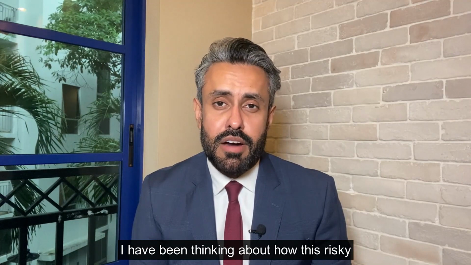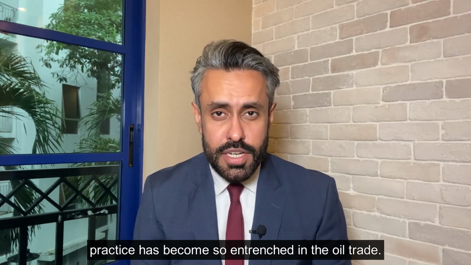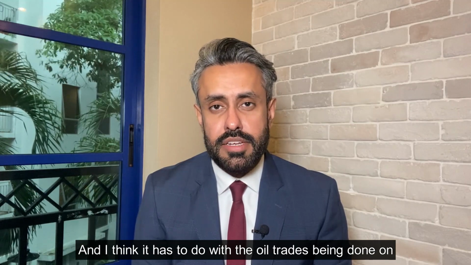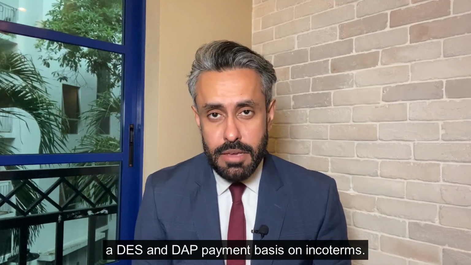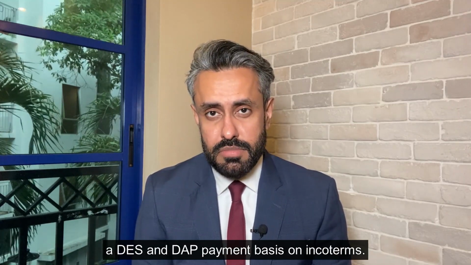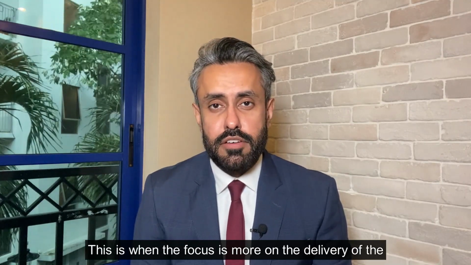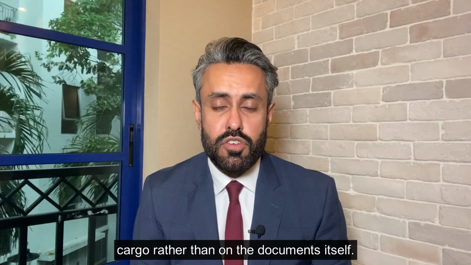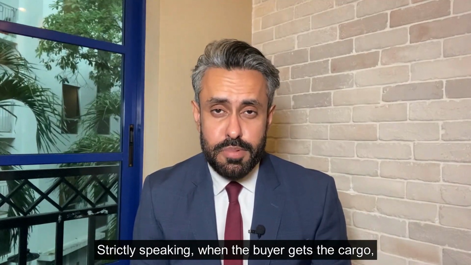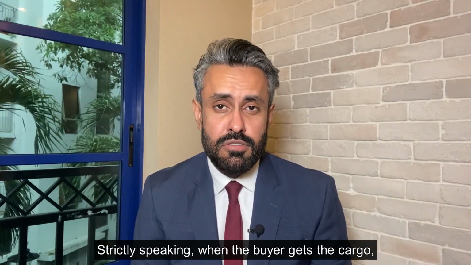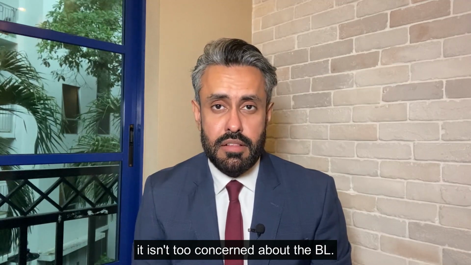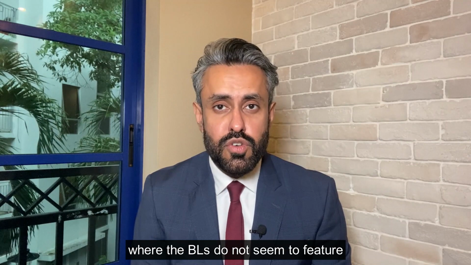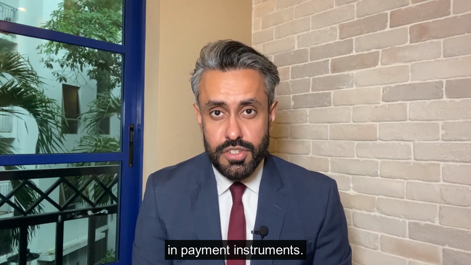I have been thinking about how this risky practice has become so entrenched in the oil trade, and I think it has to do with the oil trades being done on a DES and DAP payment basis on Incoterms. This is when the focus is more on the delivery of the cargo rather than on the documents itself. Strictly speaking, when the buyer gets the cargo, it isn't too concerned about the BL, and I think that's how you have these arrangements where the BLs do not seem to feature in payment instruments.